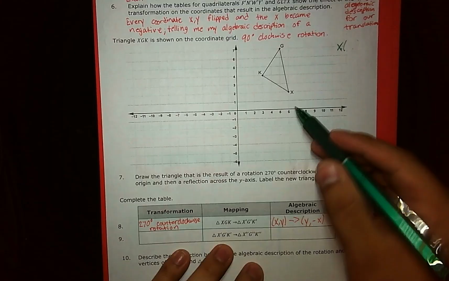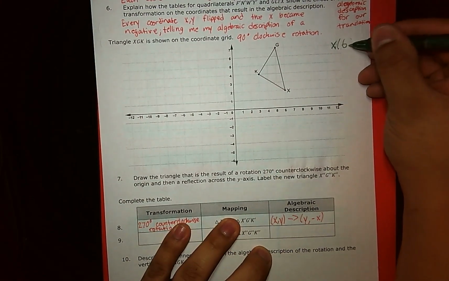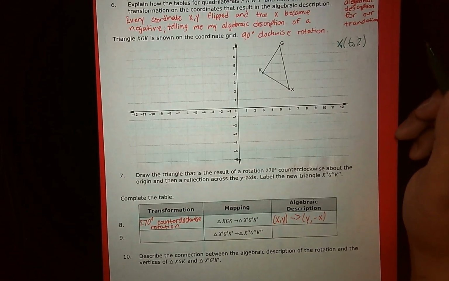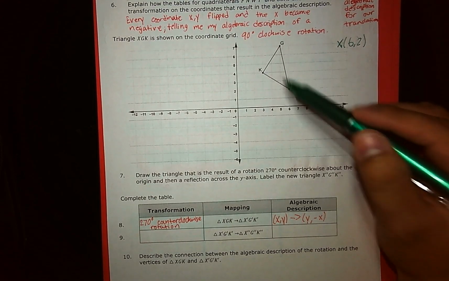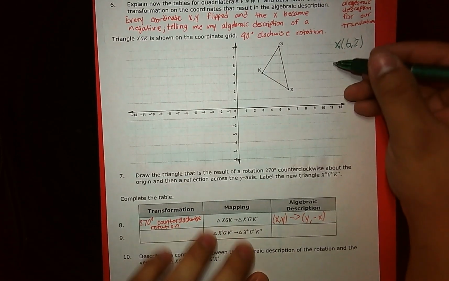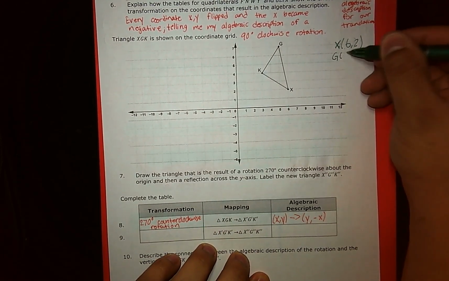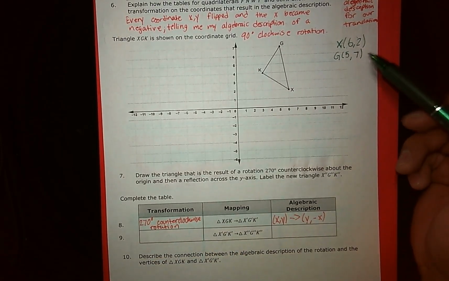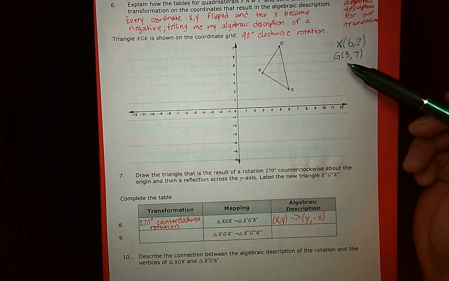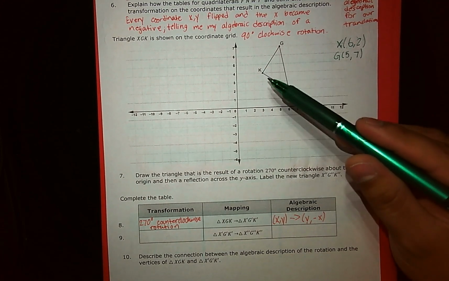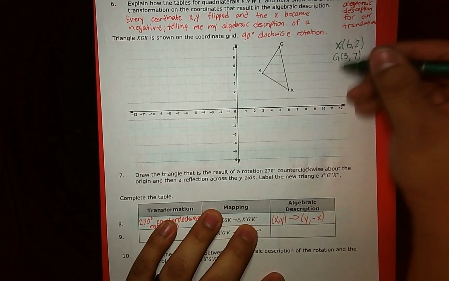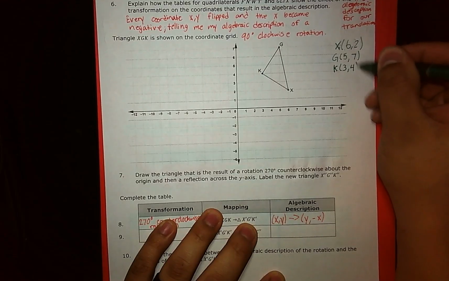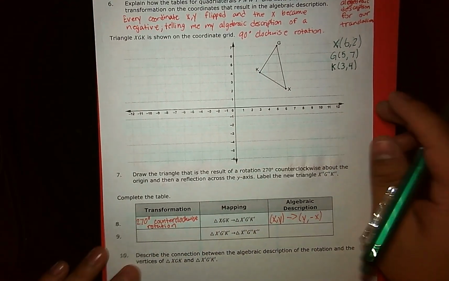X is at 6, 2. I wish I was 6'2". G is at 5, 7. Even 5, 7 would be nice too. And K is at 3, 4. But at least I'm not 3, 4.